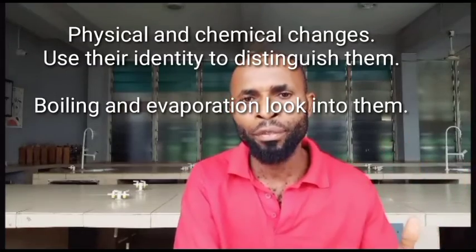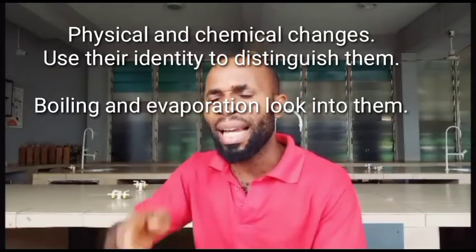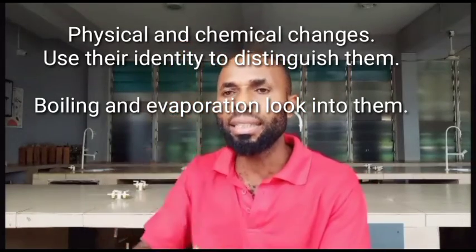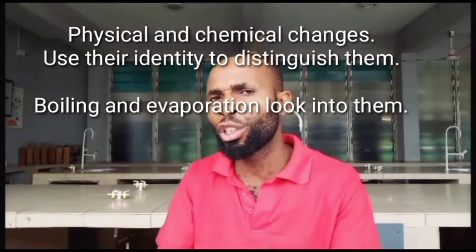So for us to say that this is a physical change, it means that the identity has not been changed, has not been altered. What do we mean by the identity? The chemical composition of that matter. When we say that it is a chemical change, we are saying the identity of that matter has been changed. So the chemical composition of that matter has been altered. That is what we mean by this. So you can use it to classify some other processes or changes that matter undergoes, either as physical or chemical changes.